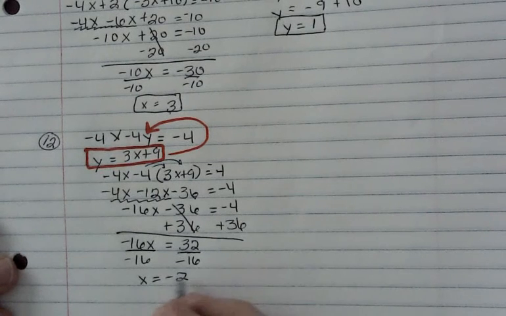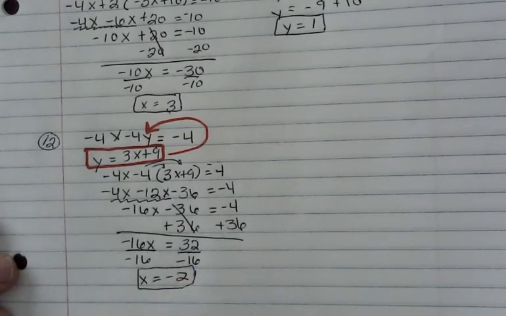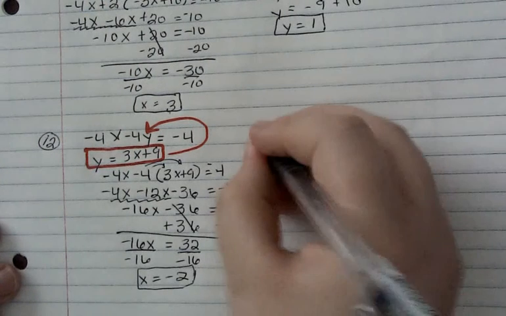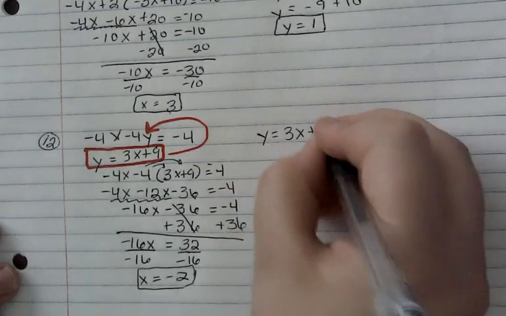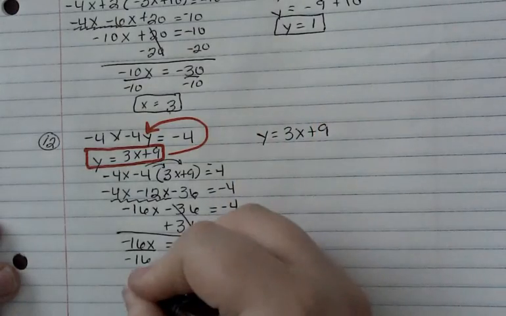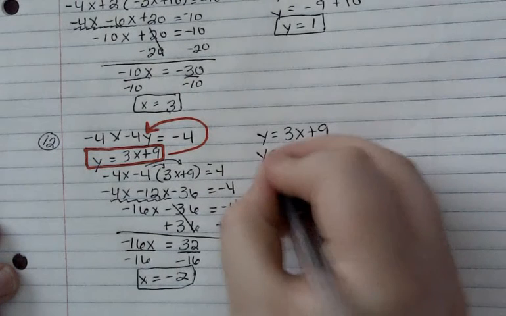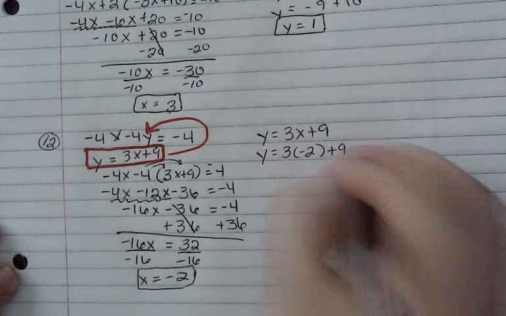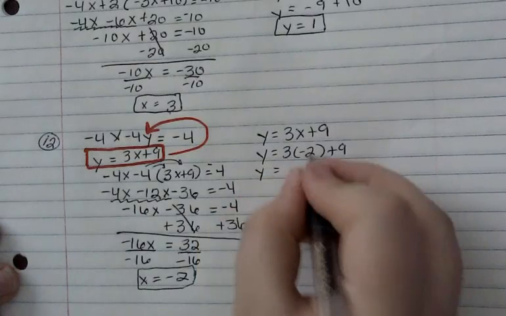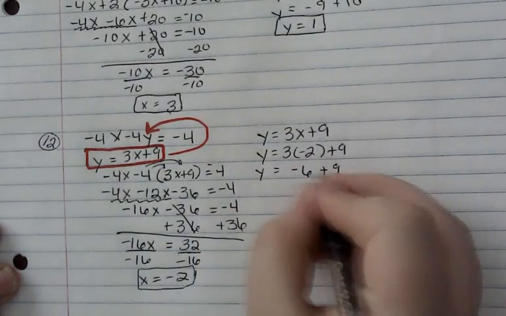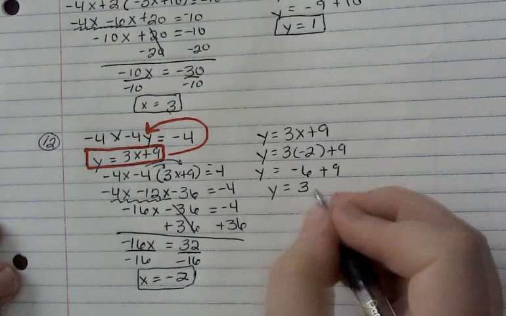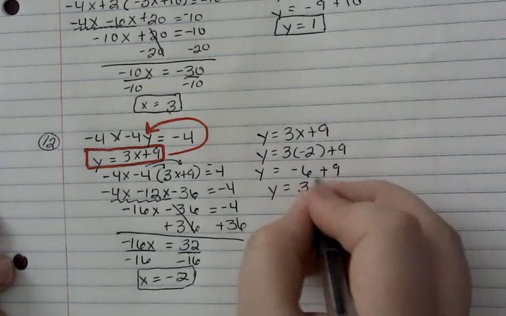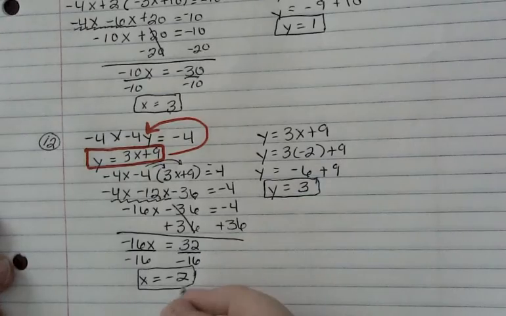Now that I know what my x value is, I can find out my y value by plugging it back into one of my equations. Remember, I'm always going to choose the one in the box because that's the easier one. So that's y equals 3x plus 9. So instead of writing x, I'm going to write a negative 2. Three times negative 2 is negative 6. Negative 6 plus 9 is 3. So my answer on this problem is going to be negative 2, 3. Remember, your x value should always come first, and then your y value.